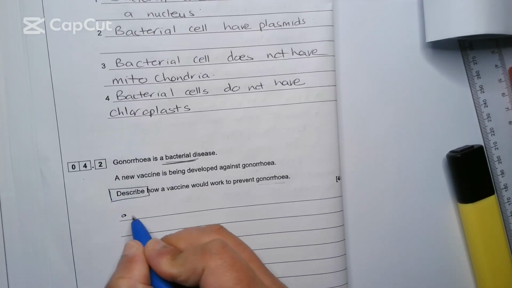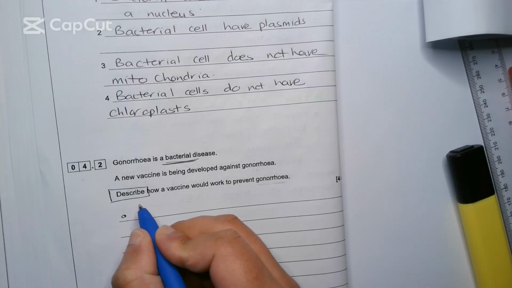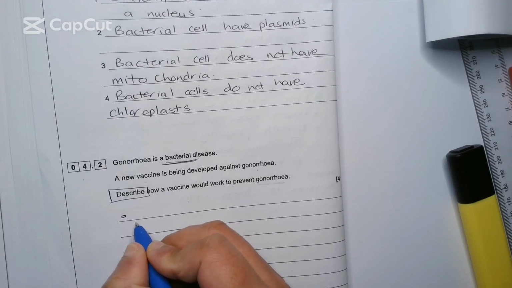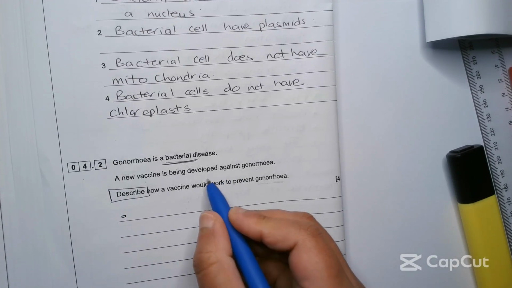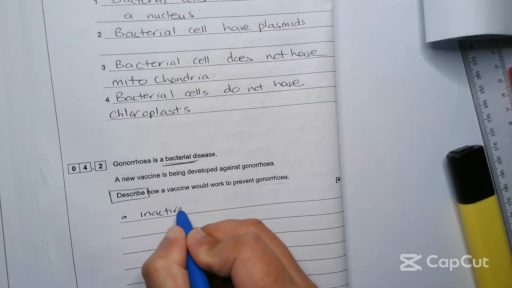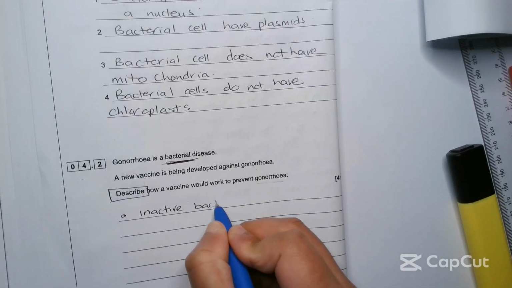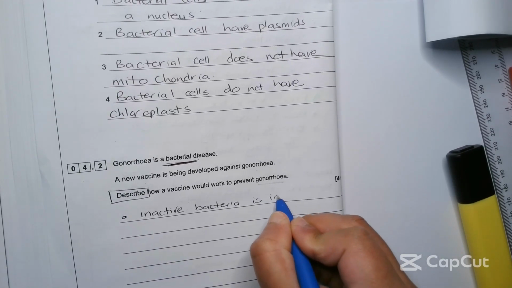So the first step of how a vaccine works is you inject the dead bacteria or the inactive bacteria. Because the question already tells us it's a bacterial disease, inactive bacteria is injected.